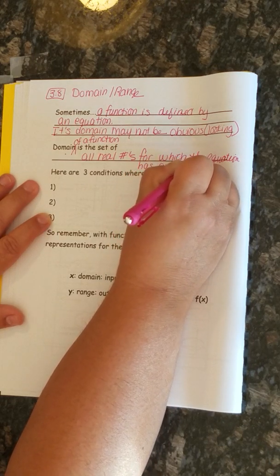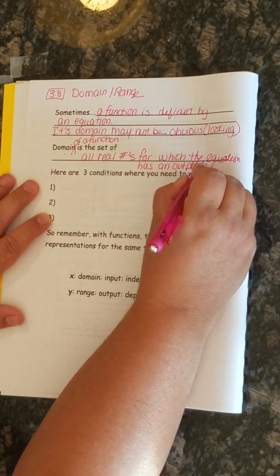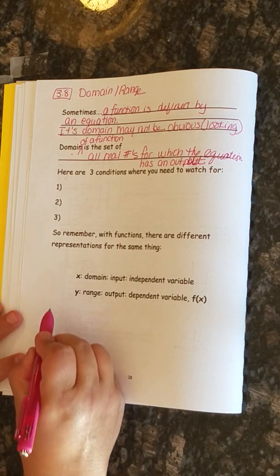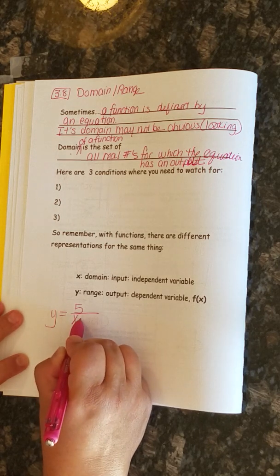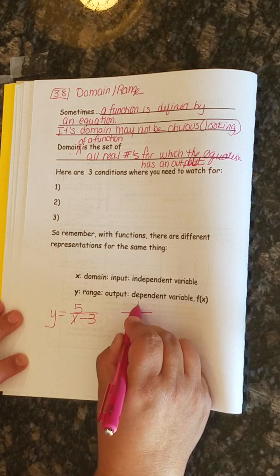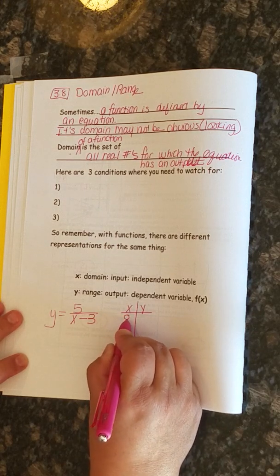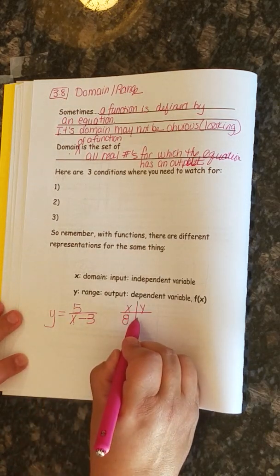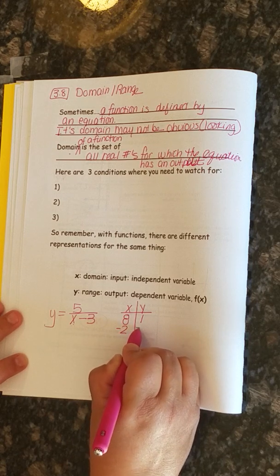So you might think, well, doesn't the equation always have an output when I put something in? And I'll tell you an example where one doesn't. So say this is my equation I'm thinking of: y equals 5 over x minus 3. And if I were to make a table out of this, some easy numbers like, what if I put in 8? Okay, plug in 8. It'll be 5 over 8 minus 3, so it would be 1. And if I put in -2, this would be -1.